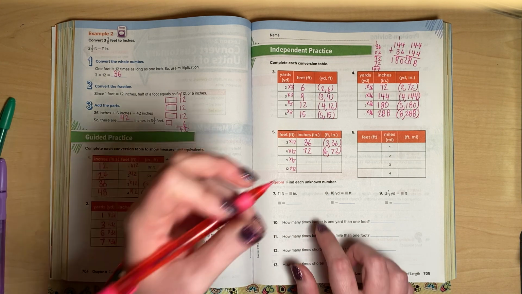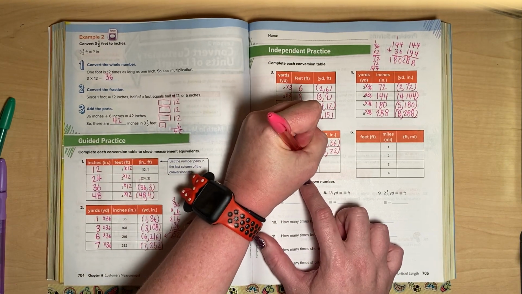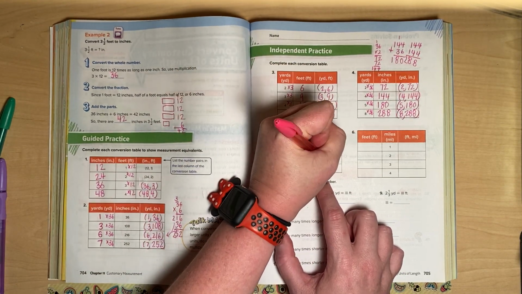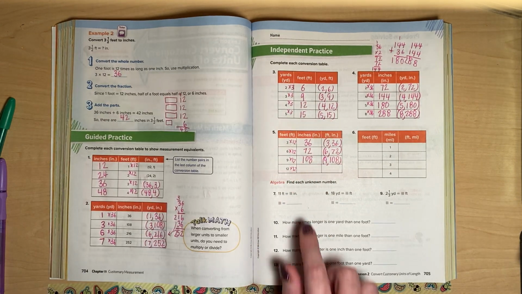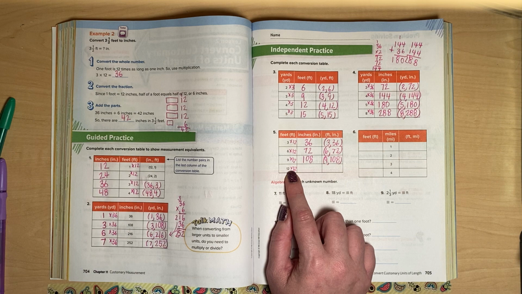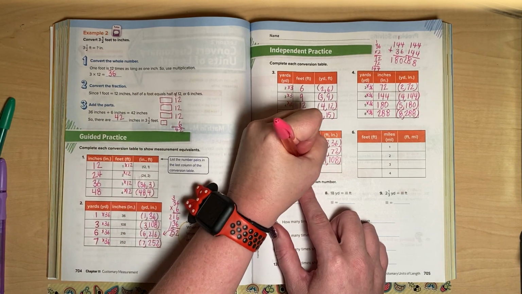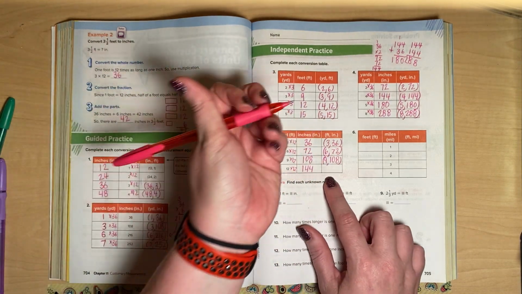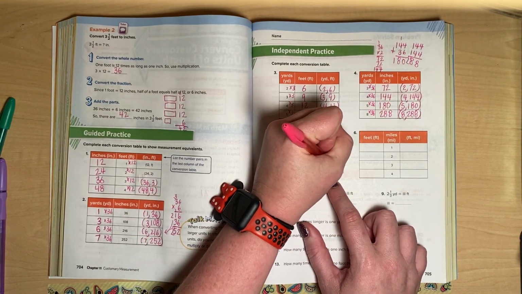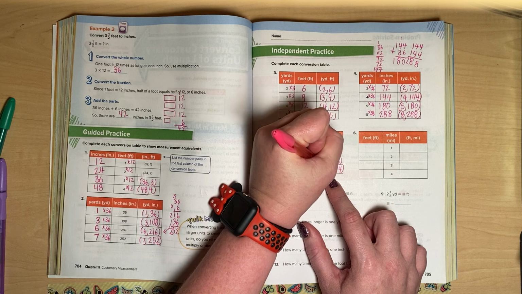Add 90 plus 18 and you get 108. So for every 9 feet, it is 108 inches. Okay, and then 12 times 12, basic fact, should definitely know that one. It's 144. So 12 times 12 is 144. So for every 12 feet, it's 144 inches.